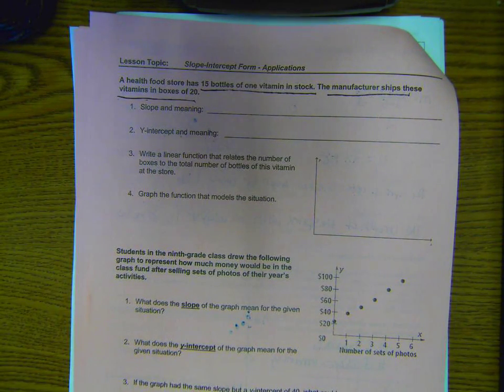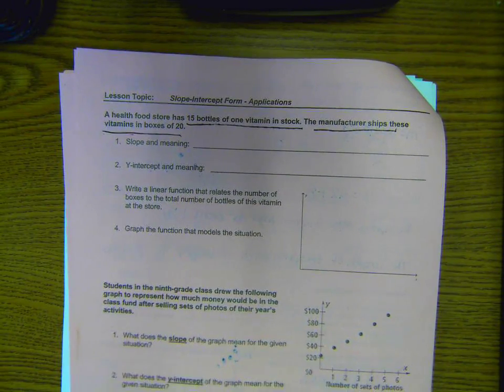So, right now, let's pick out the slope, and then I want to know what does the slope mean in context. Okay, I know you know that it means rise over run. And then which one's the y-intercept, and what does that mean? Okay, so pick one. Pick a number, 15 or 20, and tell me which one it is. What do you think?